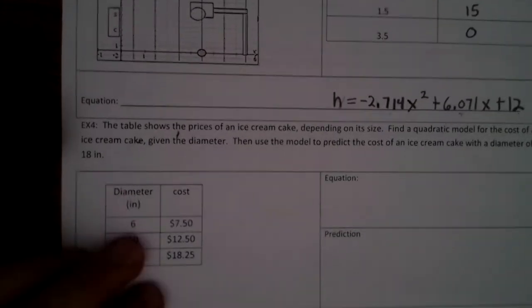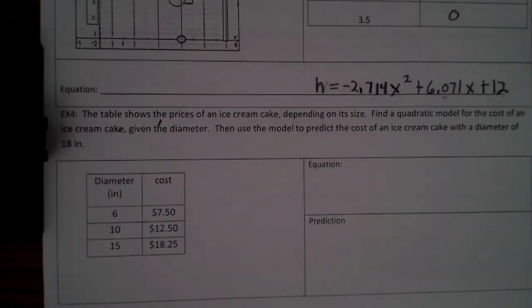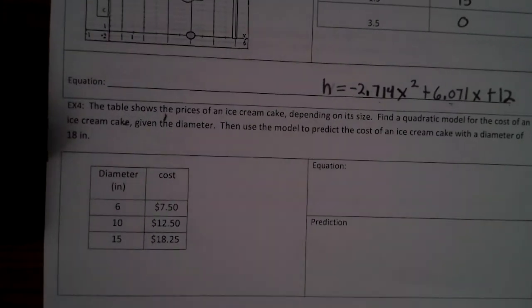Now let's look at example 4. All right, a table shows the prices of an ice cream cake depending on its size. Find the quadratic model for the cost of an ice cream cake given the diameter. Then use the model to predict the cost of an ice cream cake with a diameter of 18 inches.